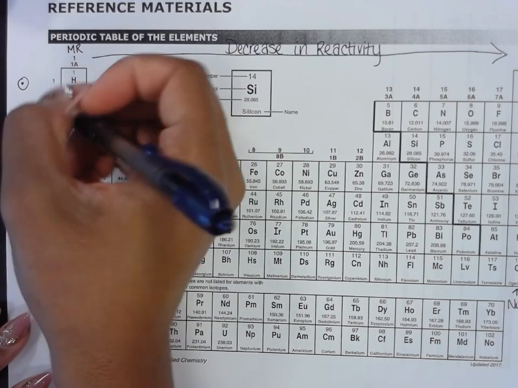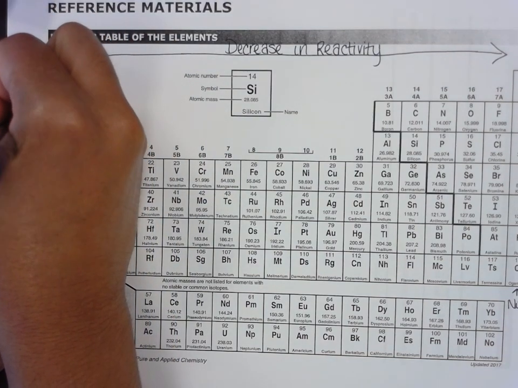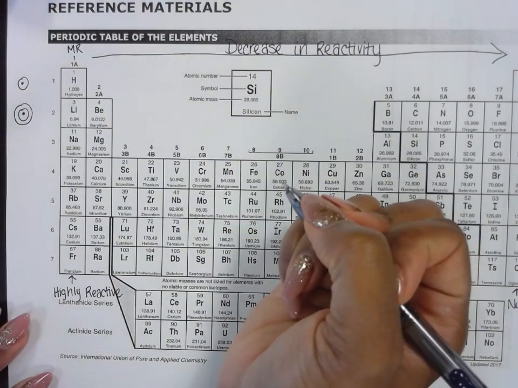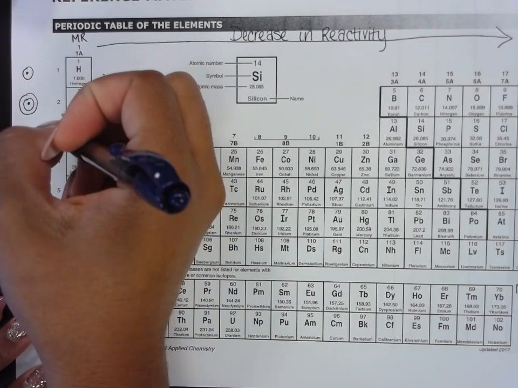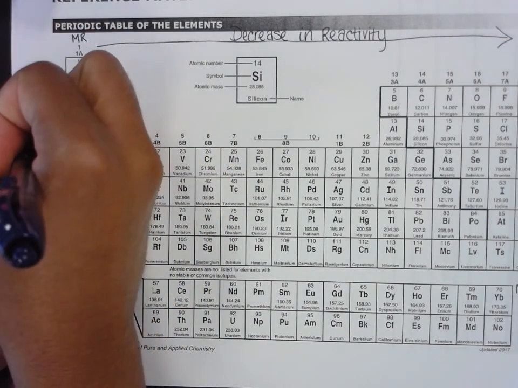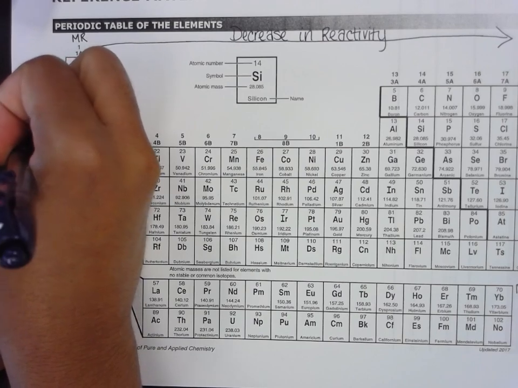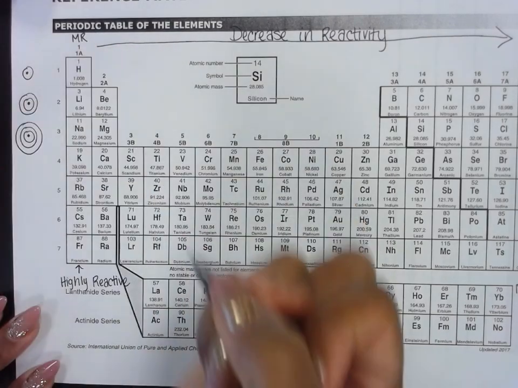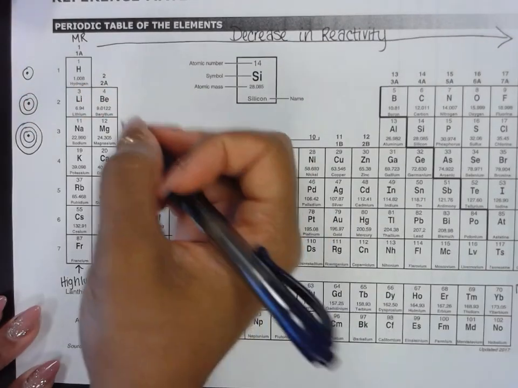Elements in period 2 have the nucleus and 2 energy levels. Elements in period 3 have the nucleus and 3 energy levels, and so forth and so on.